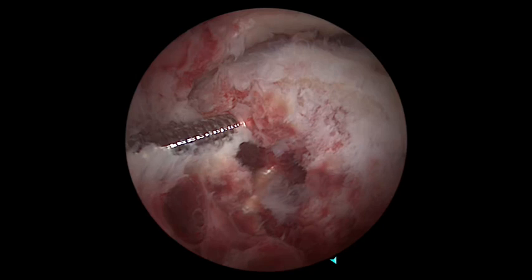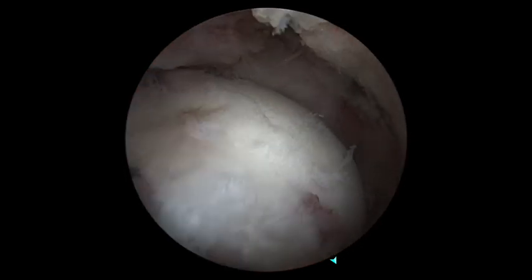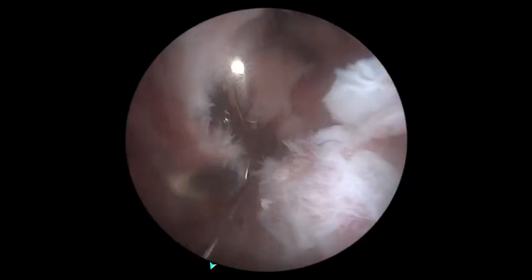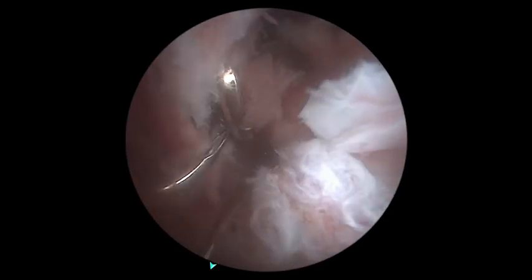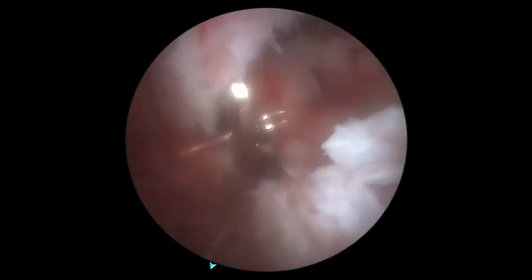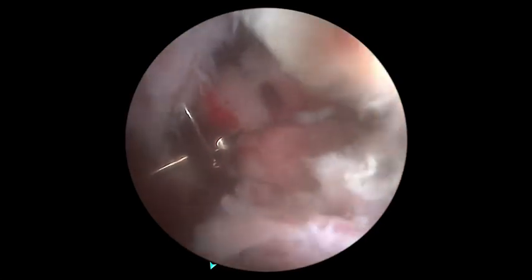Not shown in this video, we did place a double-loaded suture anchor anteriorly and pass this through the rotator cuff in horizontal mattress fashion. As you can see, there was a large bony defect which did not allow us to place any additional anchors due to poor purchase in the bone. We therefore elected to utilize the proximal humerus plate with holes that are made for suture fixation.